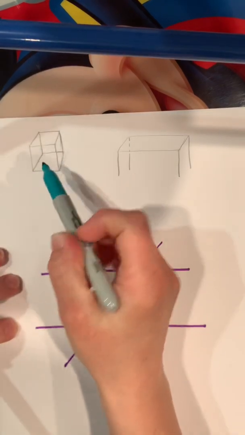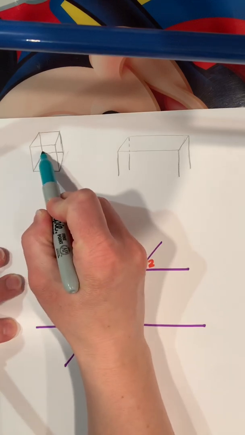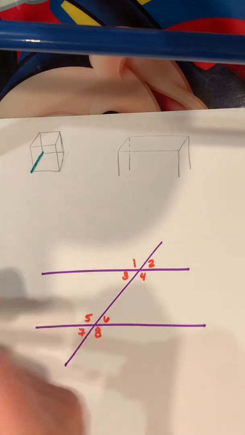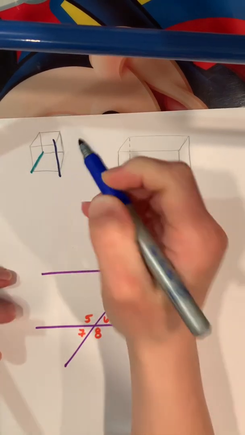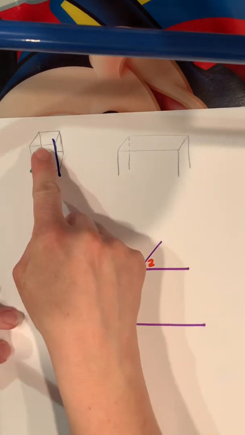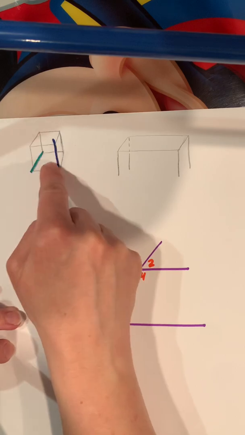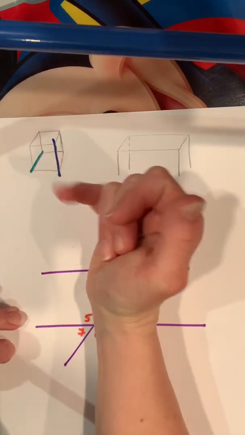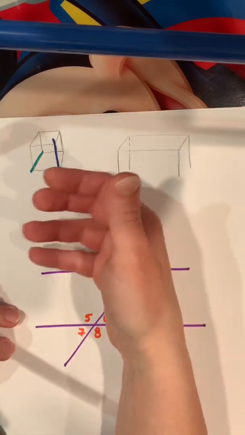If we look here in this cube, a skew line would be like this one here on the side. Think about that, it's going to go forever, and that's going to be skew with this line here. My teal one down here is on this plane on this side and on this bottom plane. And the blue one is on the front plane and the side plane. They are going to extend forever and never touch each other, even though they're in the same figure.